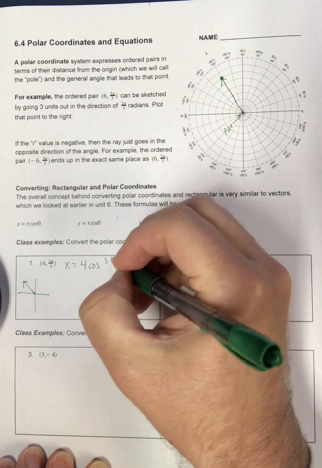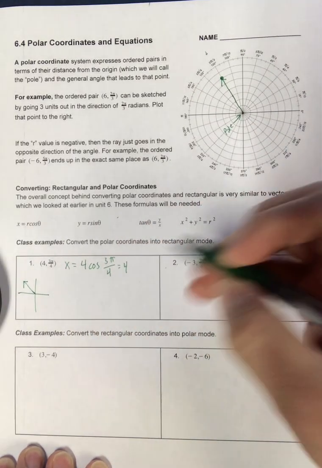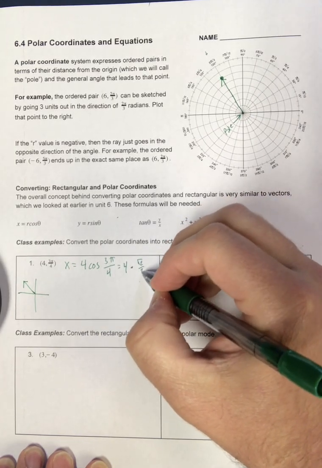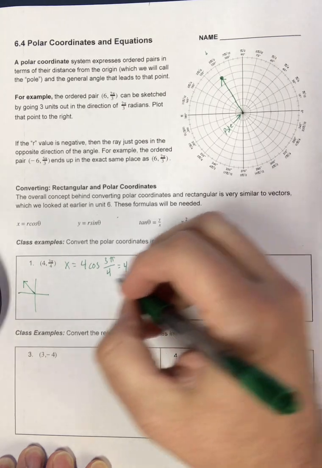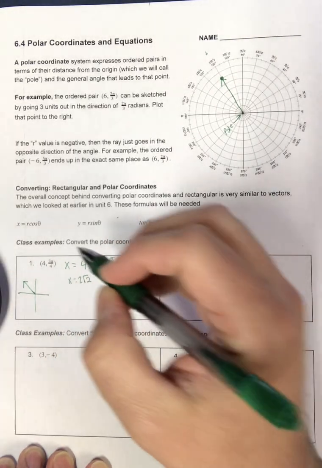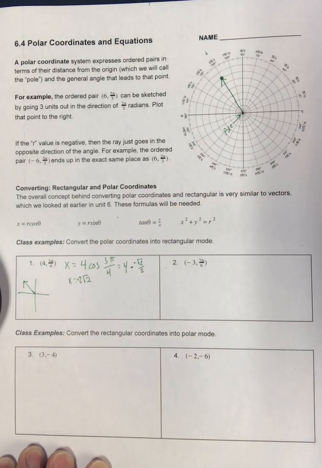4 times cosine of 3 pi over 4. Cosine of 3 pi over 4 is negative rad 2 over 2. And that ends up being 2 rad 2, and be negative, so negative 2 rad 2.